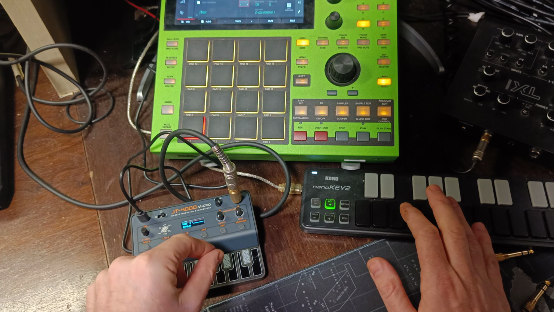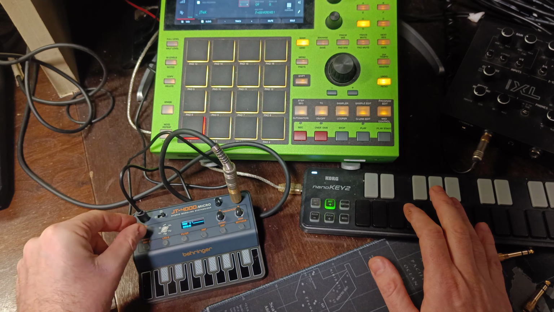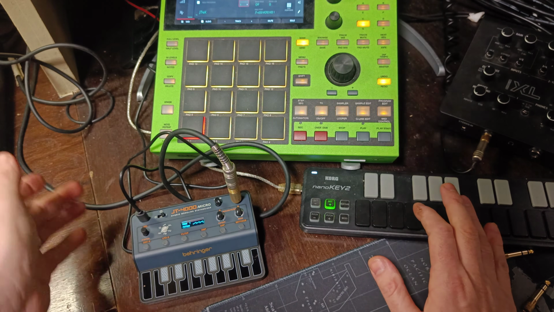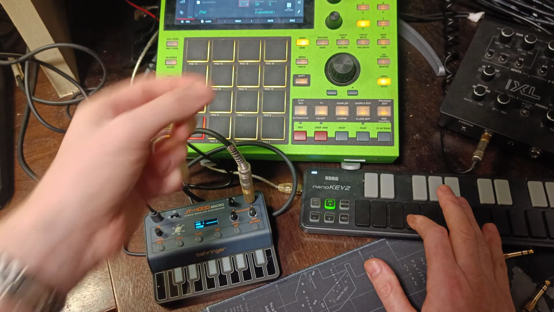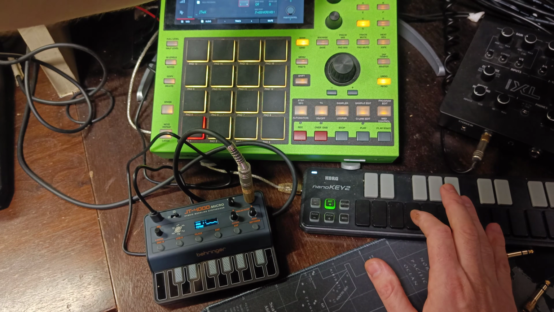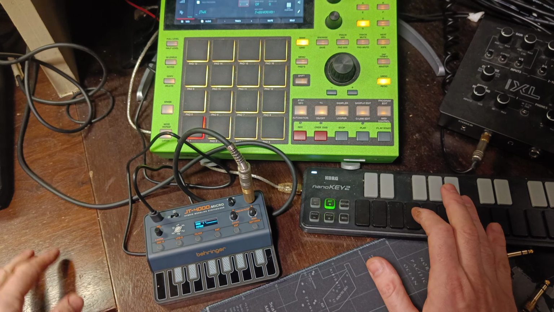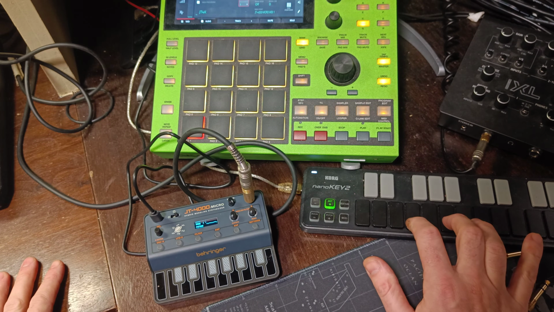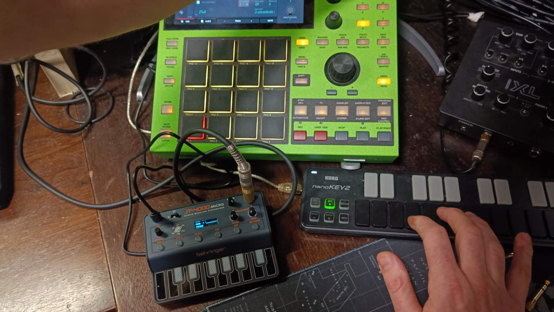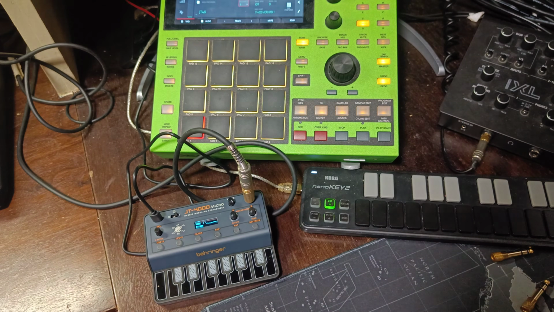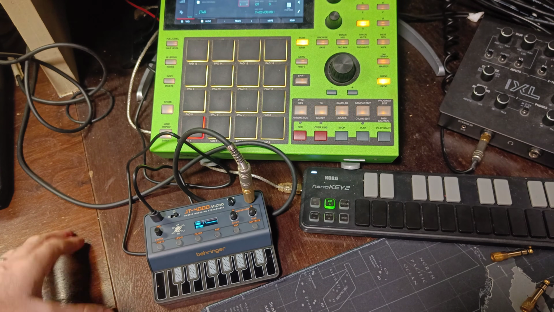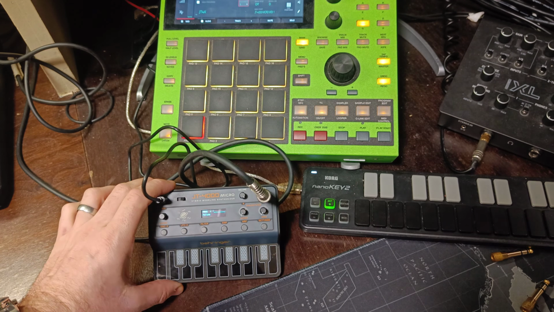Let's put it onto, let's say, a better fat saw. I can see it's like a very fast attack on that. If I open it right up, hopefully you can hear that. That's fading in. Put it back down. Okay, pretty obvious. So yeah, those are the changes on the MIDI reception.